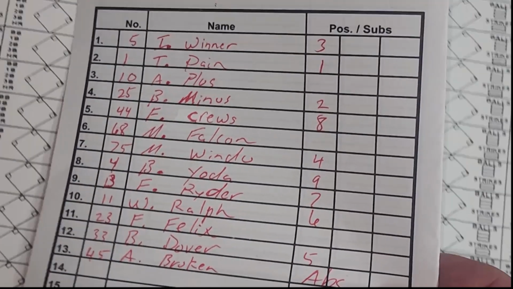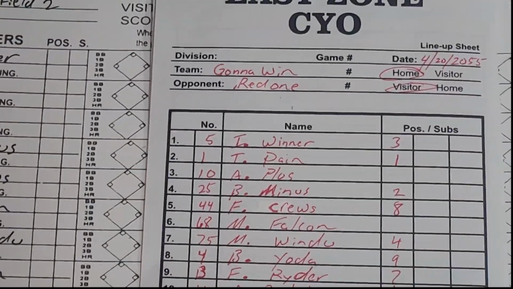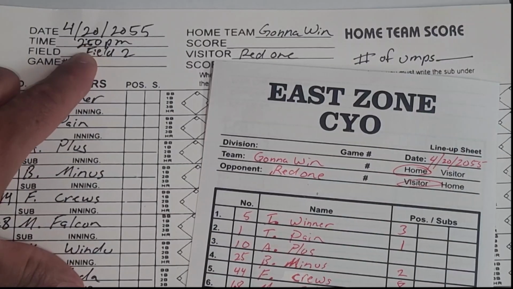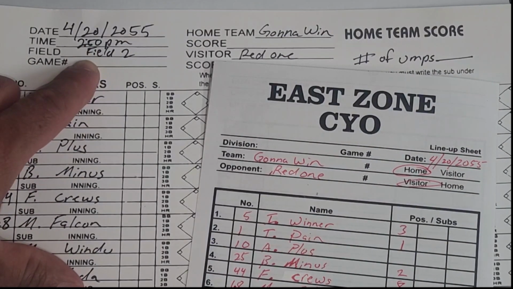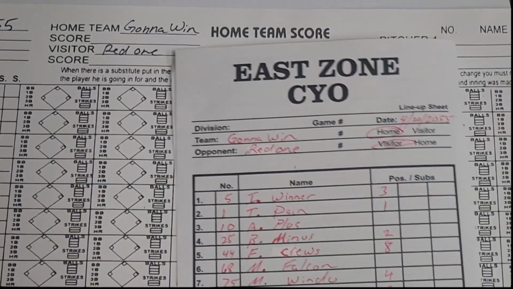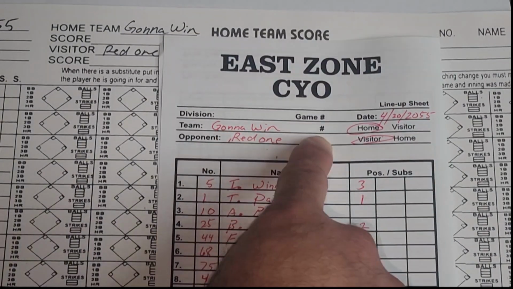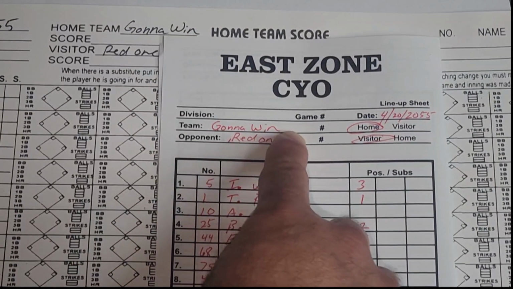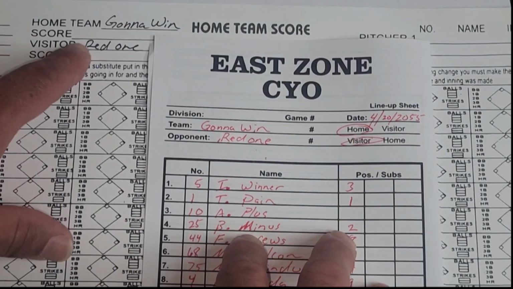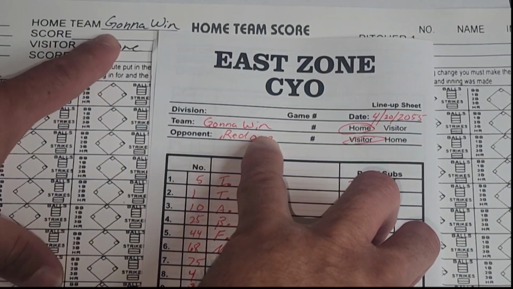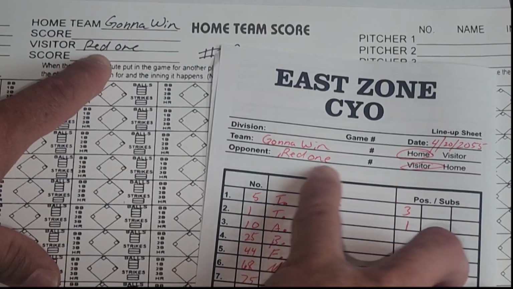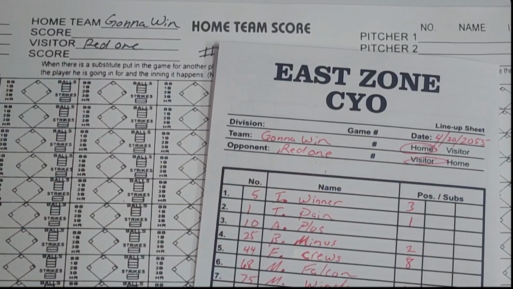Then once you get that, then you can go and start filling out your scorecard. Okay, put the date, time of the game, what field you're at. Okay, then of course you put what team's playing. So they gave you this one's the home team, whatever one's on top, that's what this lineup is for. Okay, so this was the home team, so we wrote it on top, and the visiting team is going to be red 1. All right, those are the first 2 things.